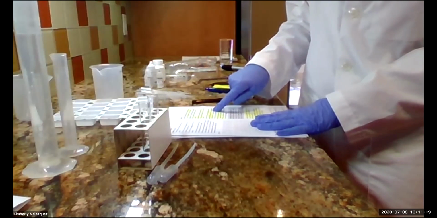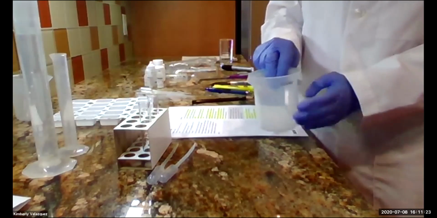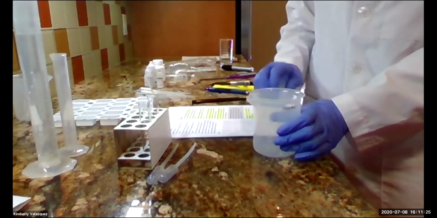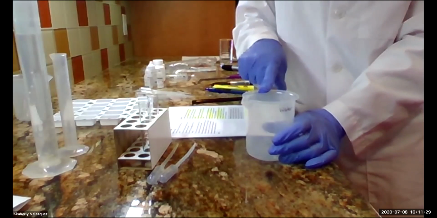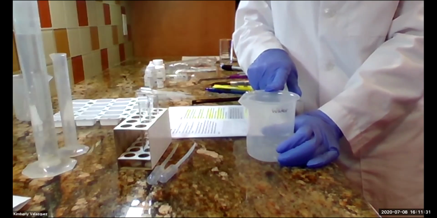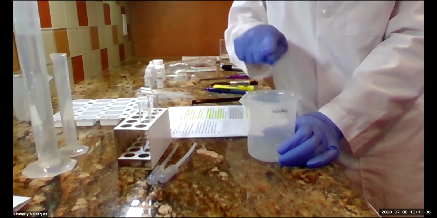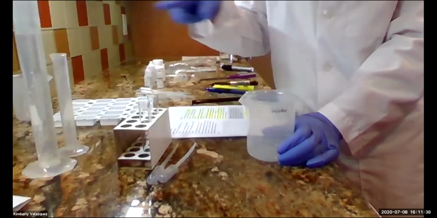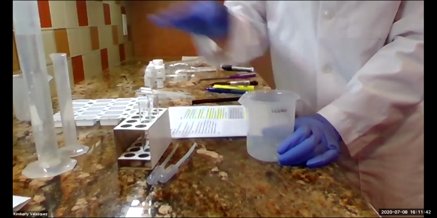Now you're going to get a beaker from your general kit and label that water. And you're going to add about 100 milliliters of water into this. Again, you can use tap water today. The reason they say approximately for this part is because you're just going to be using this to dispense water to make your dilutions. So they're saying you need about 100 mils of water.